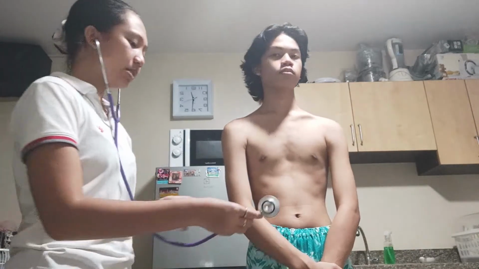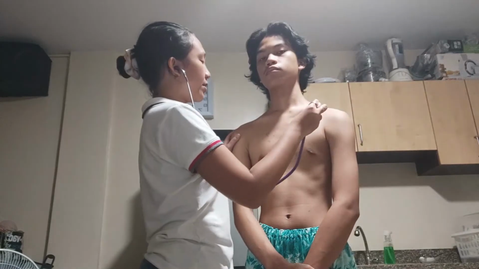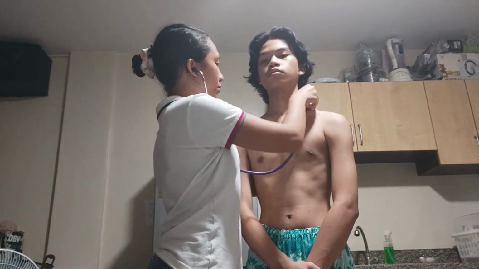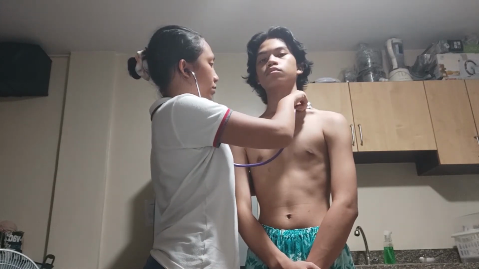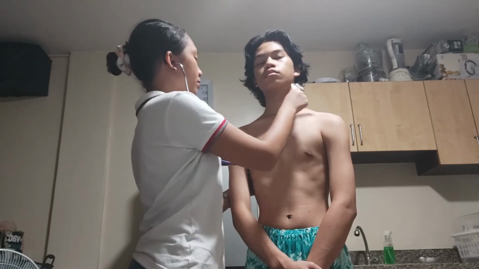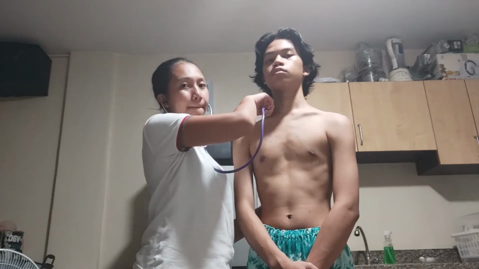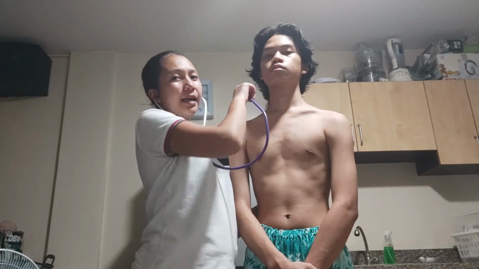Okay. Let the patient breathe in and breathe out and inspect the apex. Okay, breathe in and breathe out. Breathe in, breathe out. And then after the apex, we're going to the second intercostal space. This part helps us to assess the right and left upper lobe.